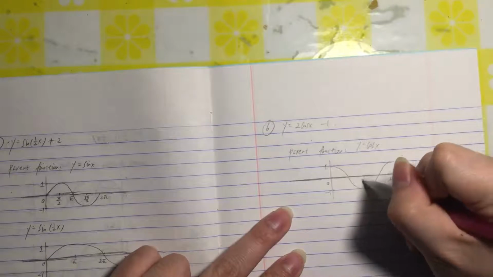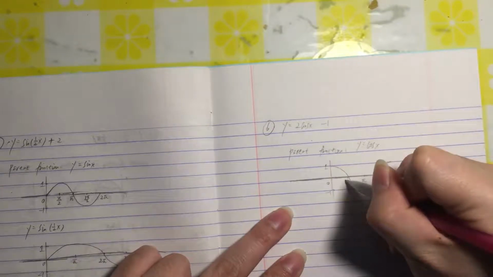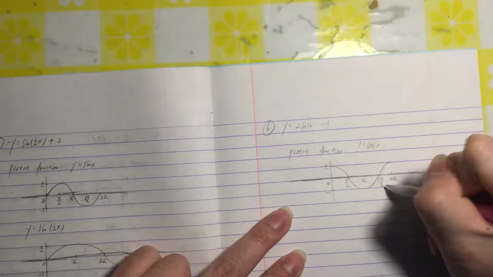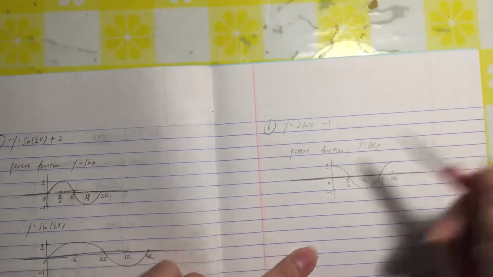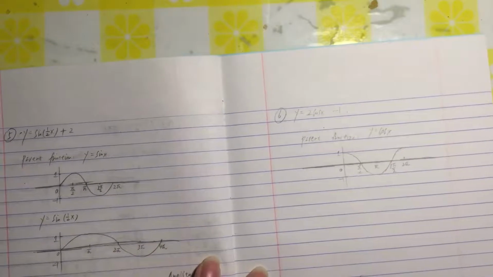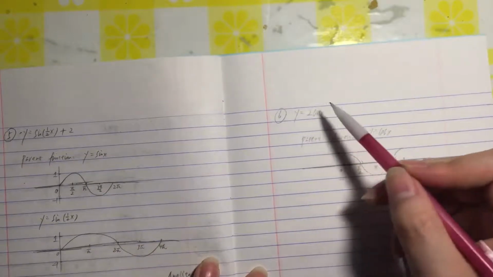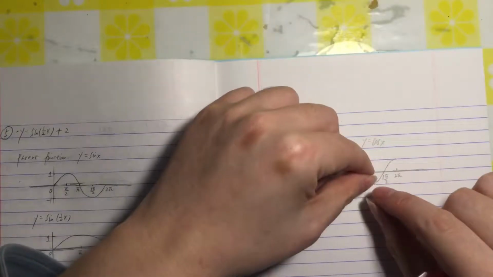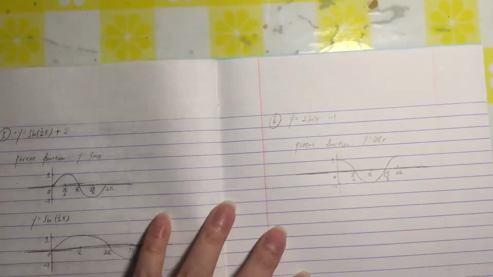What's in the middle is pi. The intersection here is pi over 2, and 3 pi over 2. That's the cosine function in the first period. Next, if I multiply the function by 2, we stretch the graph vertically by a factor of 2.